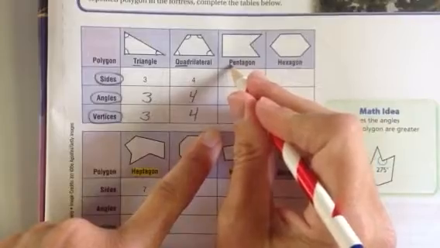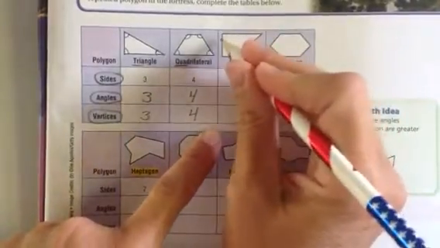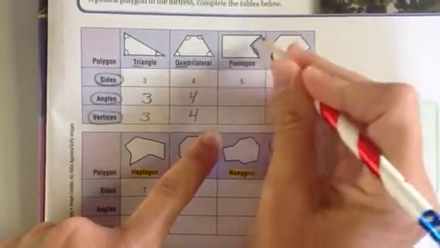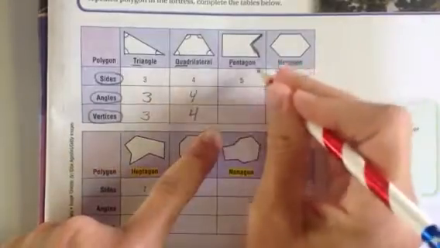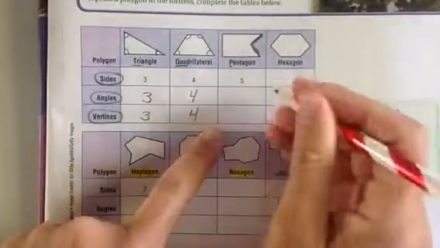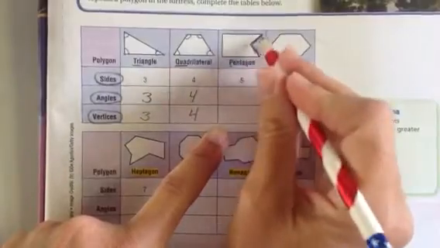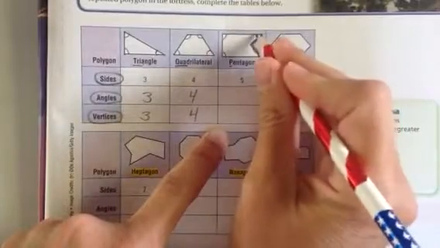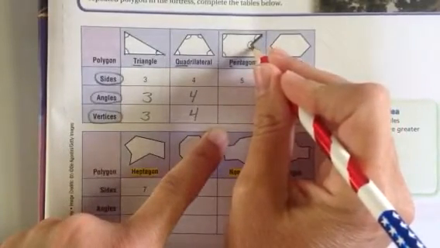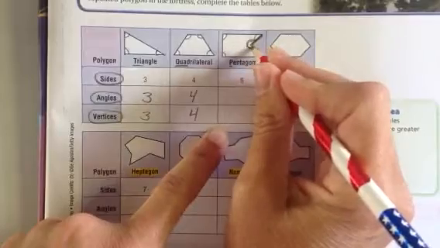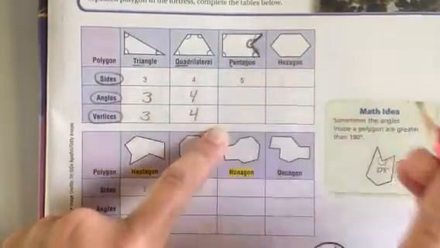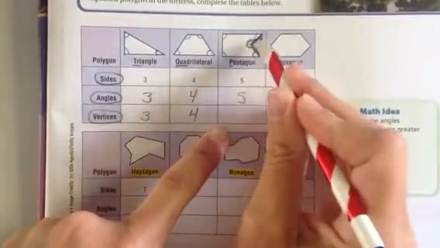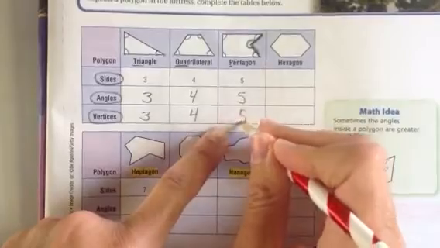Pentagon has 1, 2, 3, 4, 5. So here's side 4 and here 5. So think of the Pentagon in Washington, D.C. It has 5 sides. There's actually an angle right here where those meet, and then there's another one here, so there's 5 angles, which means there's 1, 2, 3, 4, 5 points or vertices.